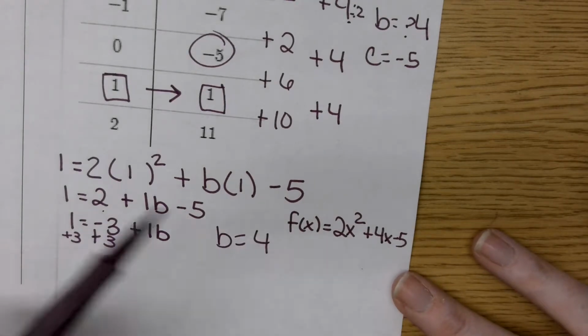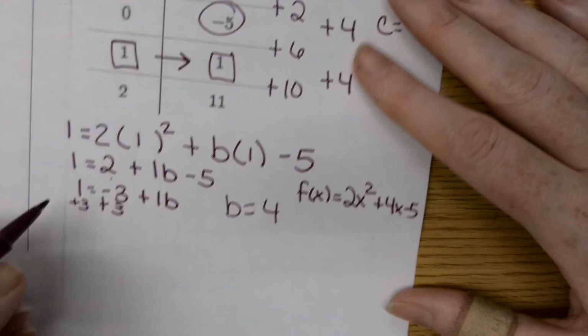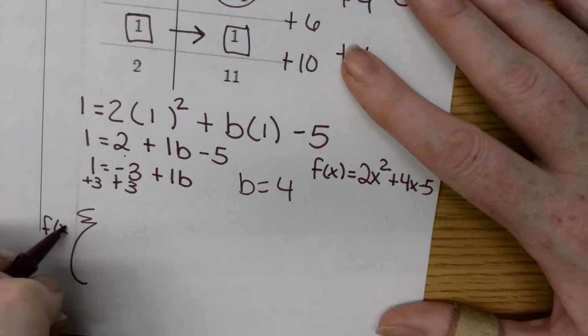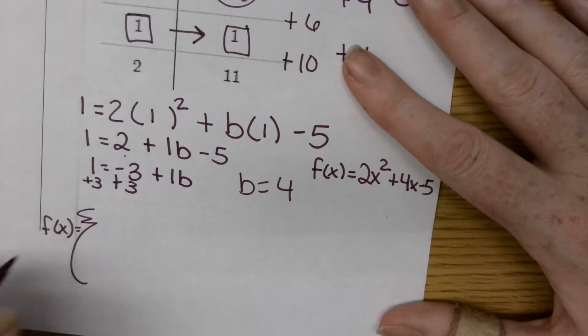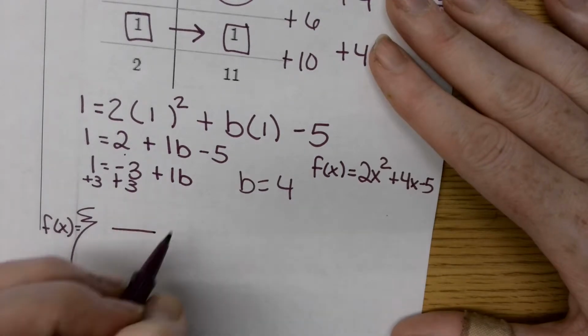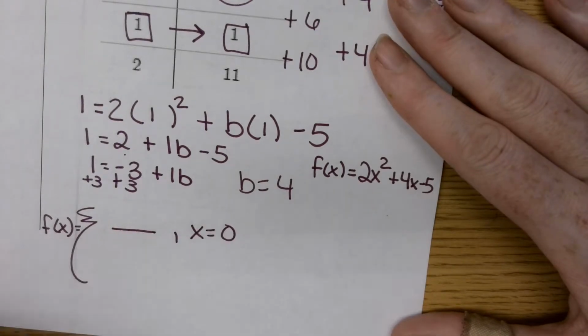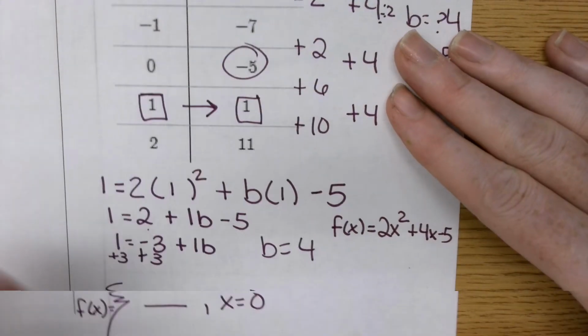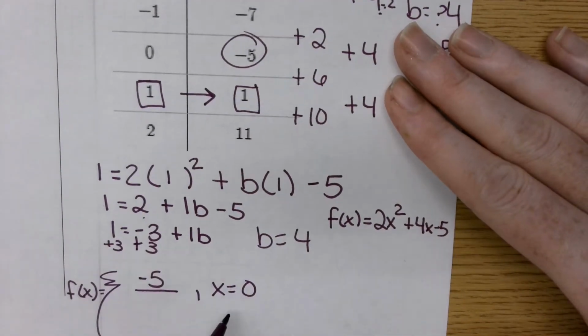Now I want to find the recursive function. We're going to set it up just like we did before. We have f of x equals, well, what does it equal if x equals 0? Okay, I go up here, x is 0, my y-intercept is -5. That's my CAN language, okay?